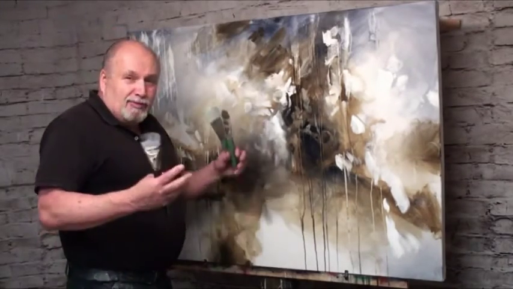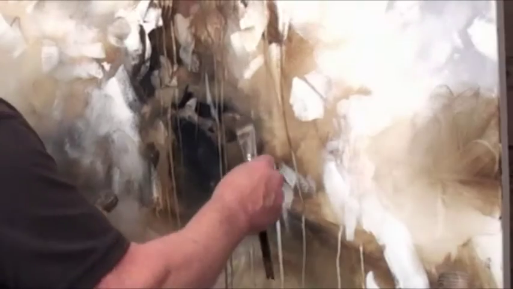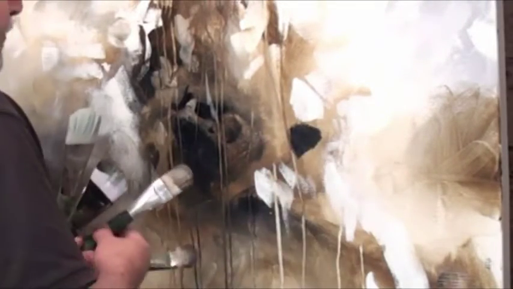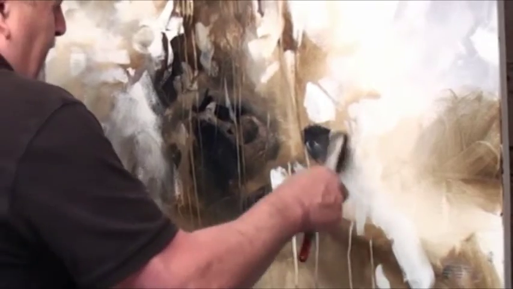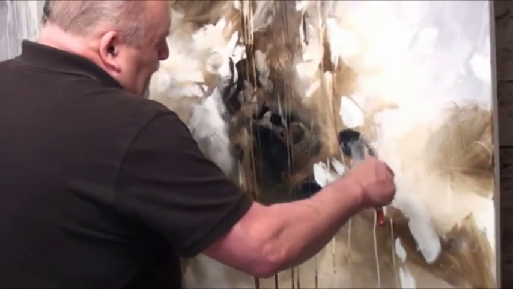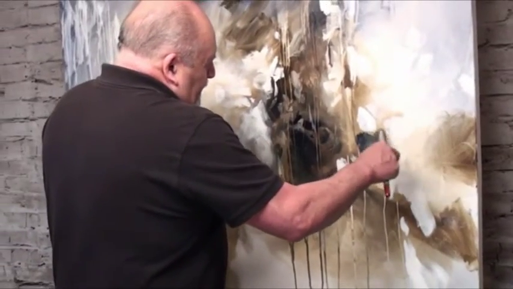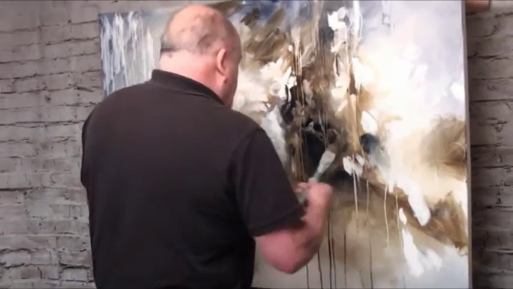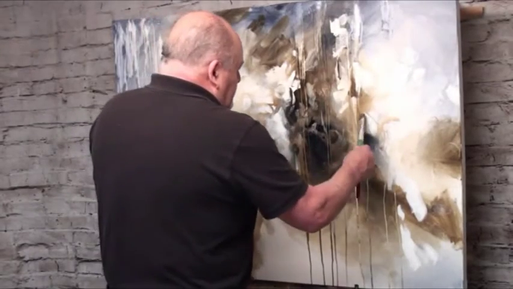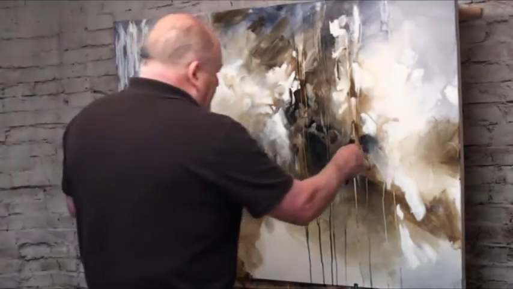I don't have any set plan. I just kind of go with it and where it feels right. While that titanium's wet, it blends into that Payne's gray a little bit. Create some nice deep looking shapes.